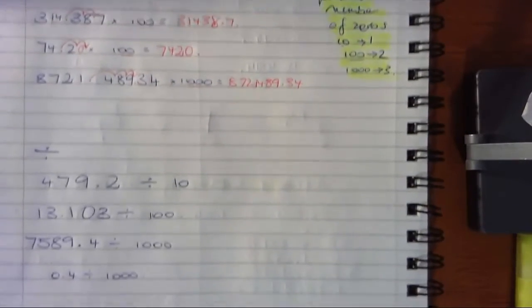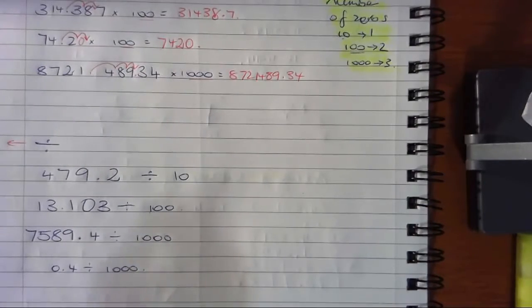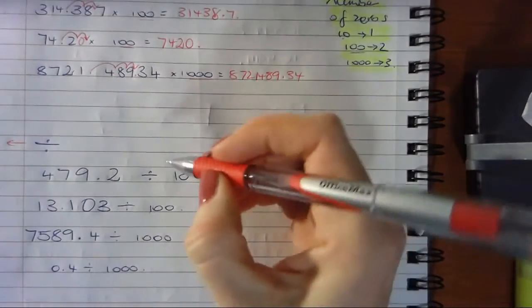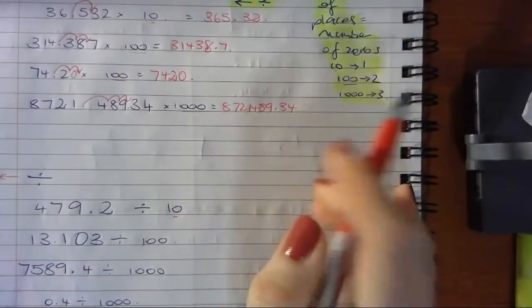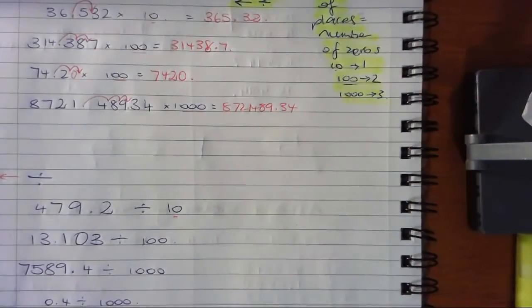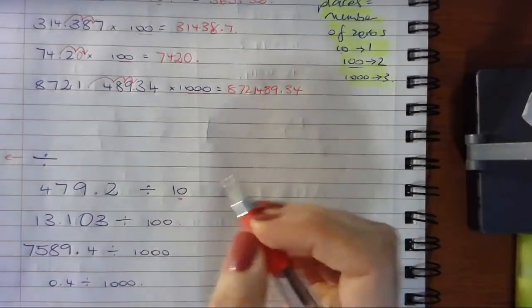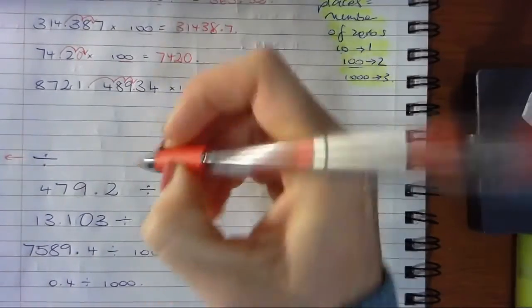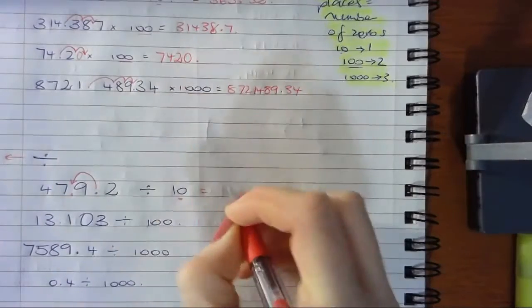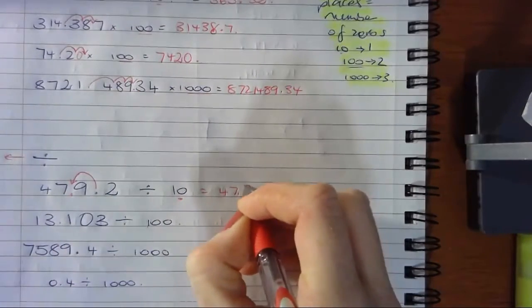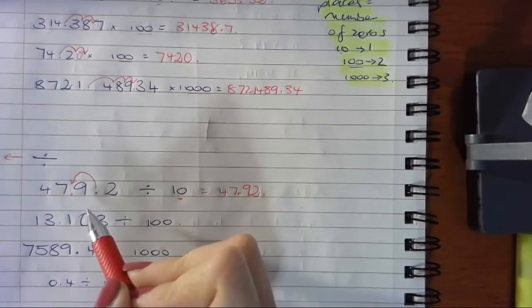Okay, moving on to dividing now. So we're going to be moving our decimal place to the left, making the number smaller. Dividing by 10, same principle as what we spoke about up here. The number of places is how many zeros are in your division, or multiplication. So 1 0, 1 place. So that's 47.92, and that's 10 times smaller than 497.2.